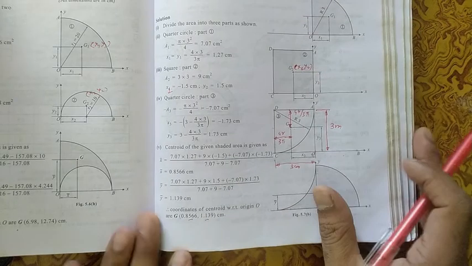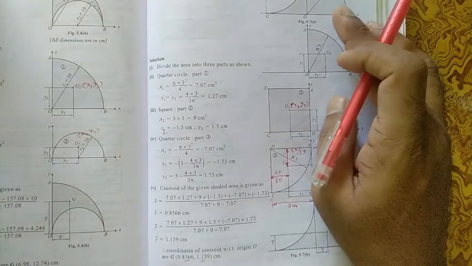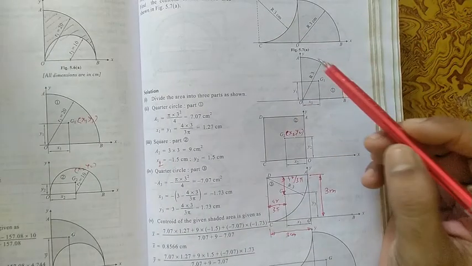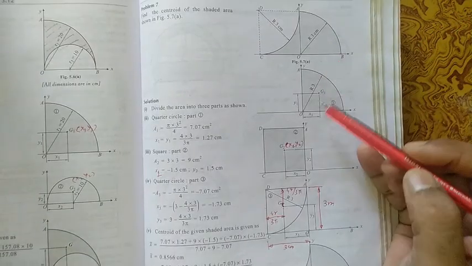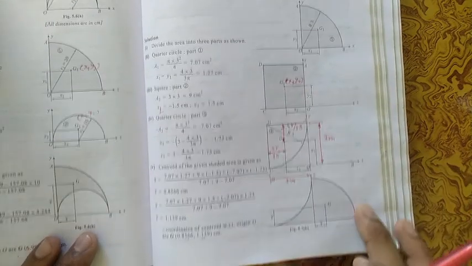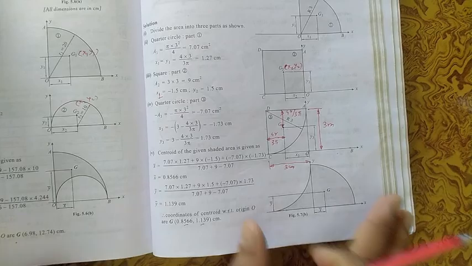Whenever a composite area is given, you should divide this area into regular shapes like this one. At last, it is not necessary to draw this diagram once again. Okay, now we'll move towards the next problem.